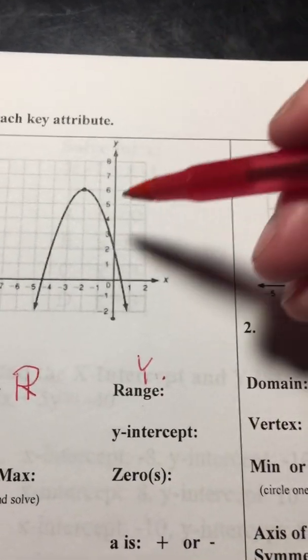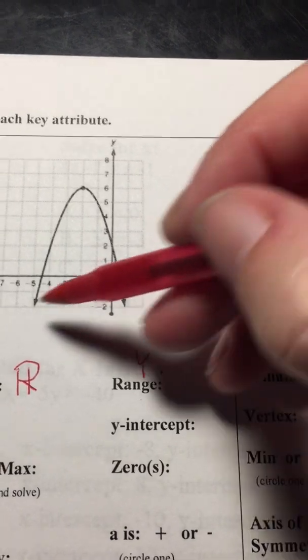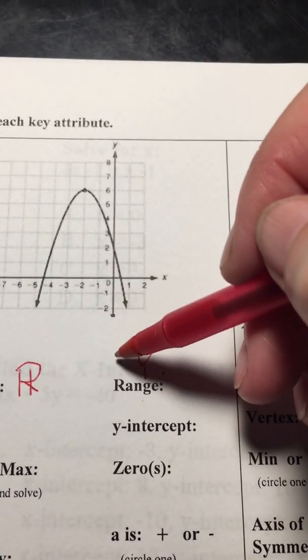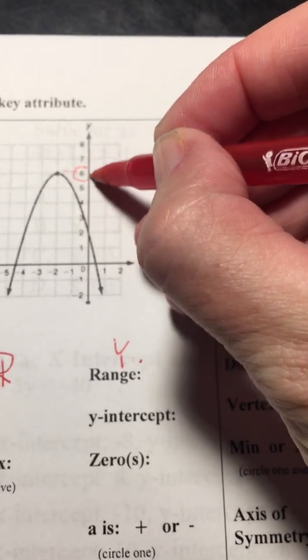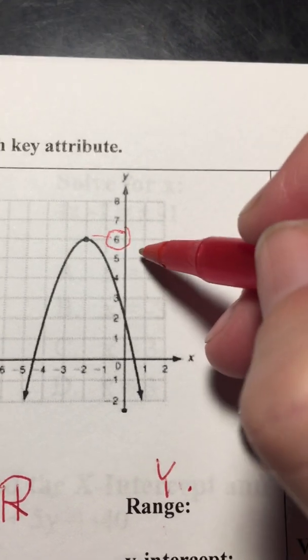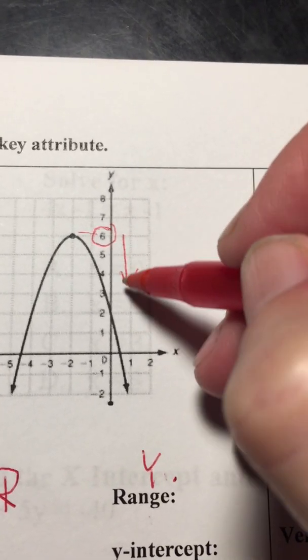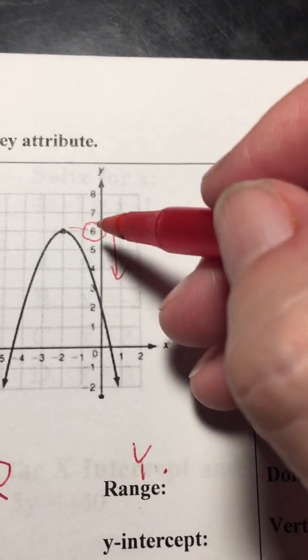Now range. Do I use all the y numbers going up? No. But I do have arrows on the bottom, so will the y numbers keep going down forever? They will, but what's the point where they stop? Up here at the very tippy number, that number right there. If I zoom in a little bit, that's a positive 6. So all my y numbers start at 6 and go down forever and ever. So I want all the y numbers less than 6.